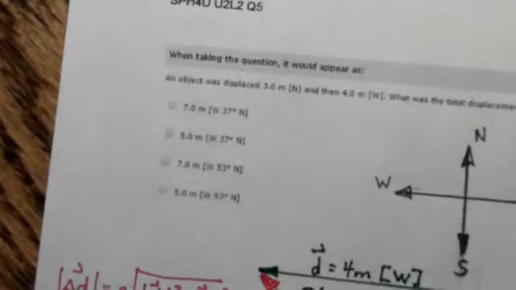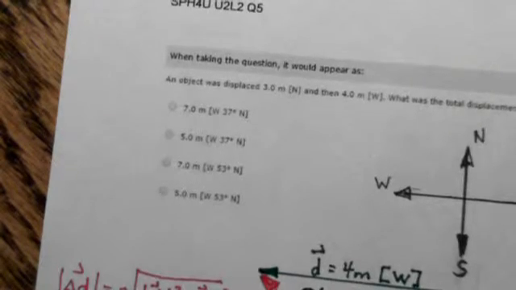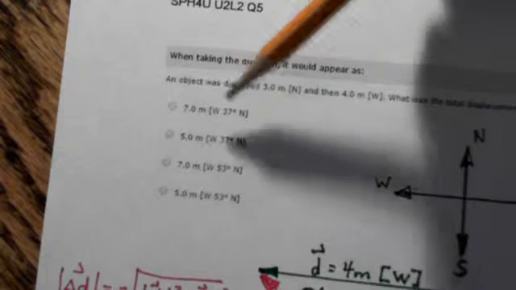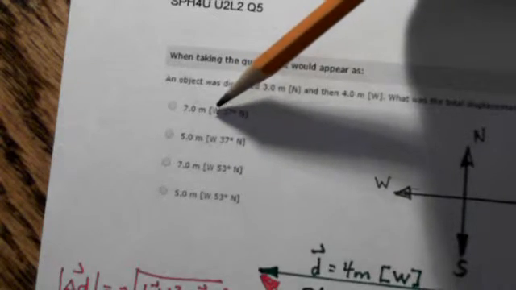So let's go back to the question. The question gave you 4 different possibilities, but what you have to memorize is that you have west, west, west, west. So the correct answer here is B. Thank you very much.